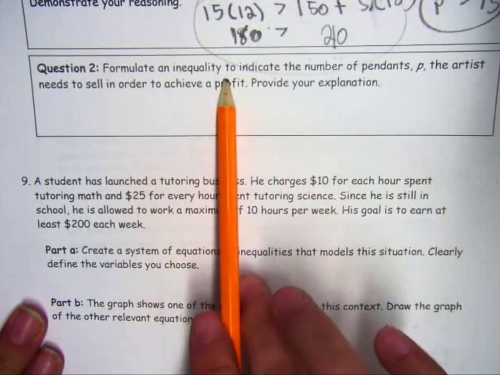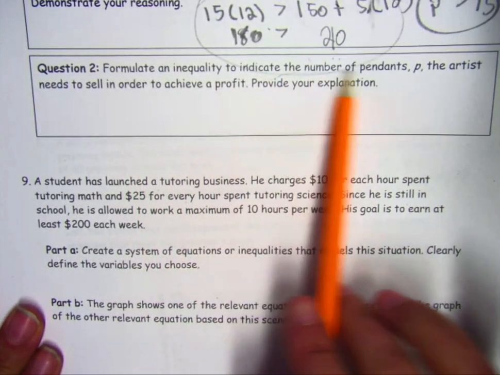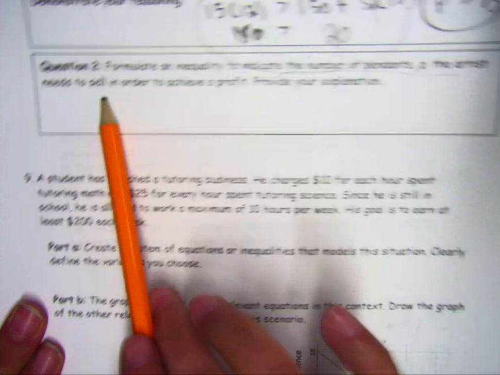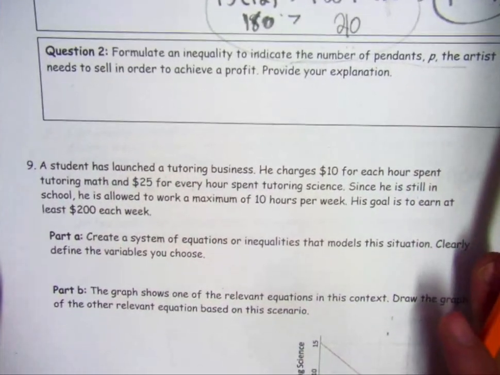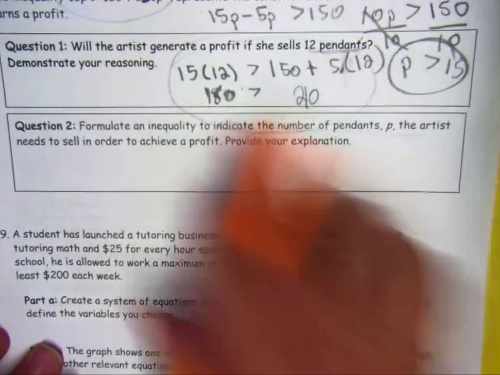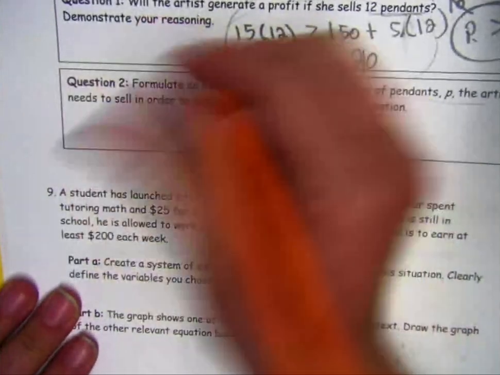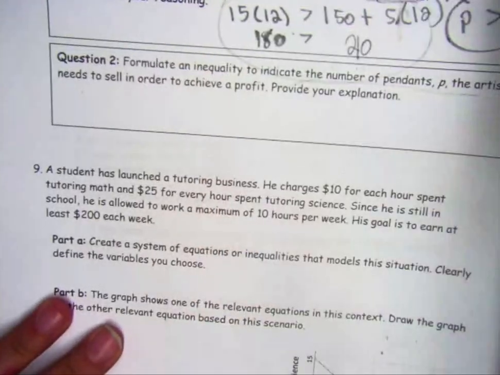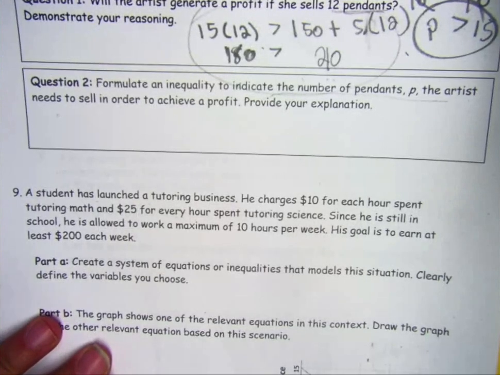Formulate an inequality to indicate the number of pendants P the artist needs to sell in order to achieve a profit. Provide your explanation. Well, in order to achieve a profit, we've already done that, really, okay? So we're just solving for P here, okay?